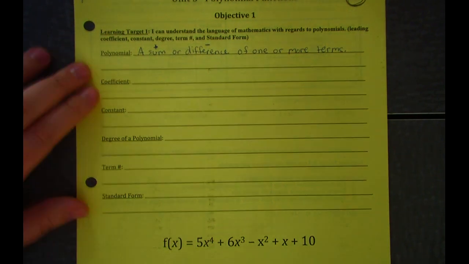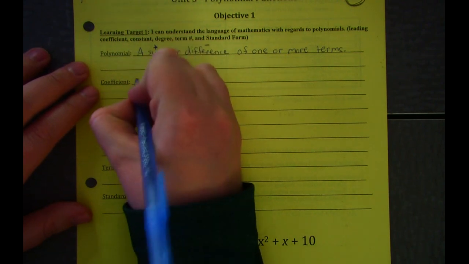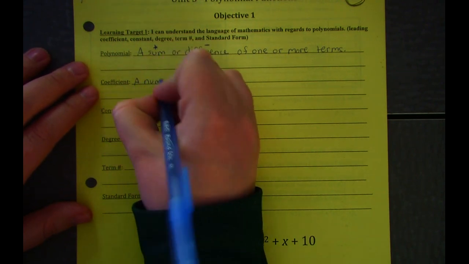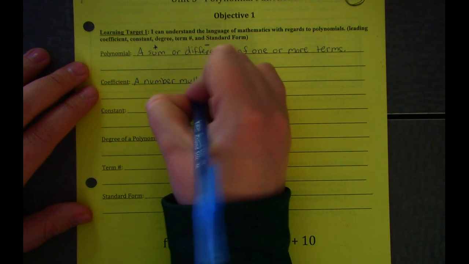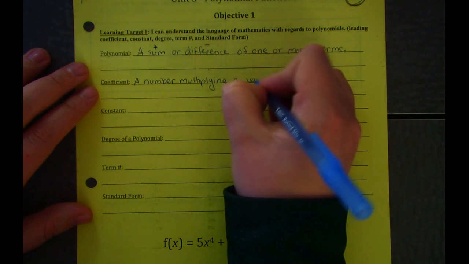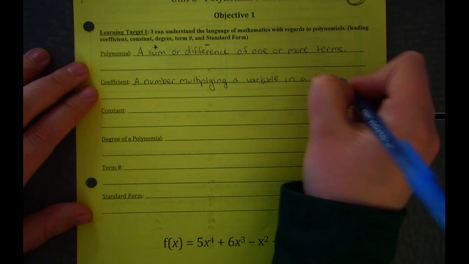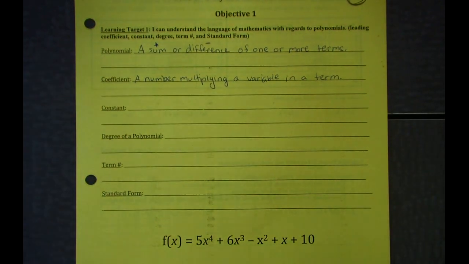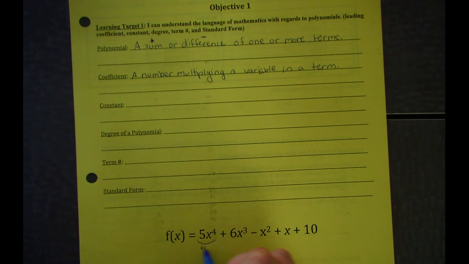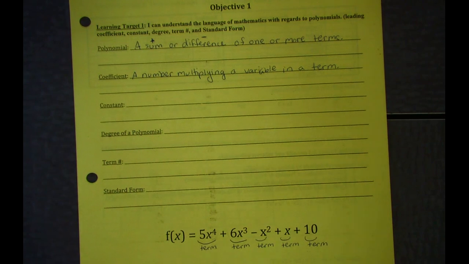The next word that we're going to talk about is coefficient. So a coefficient we're going to define as a number multiplying a variable in a term. So if we look down here, that is a term, that's a term, that's a term, that's a term, and that's a term.